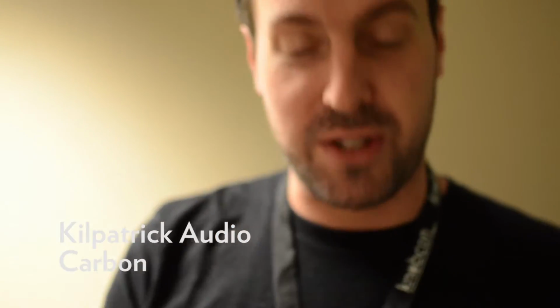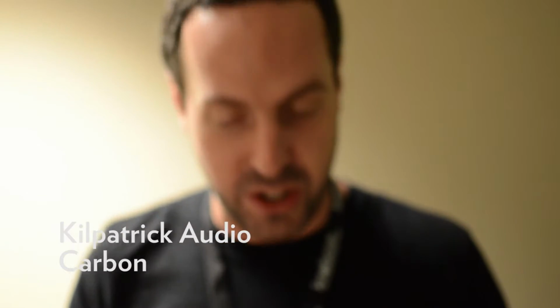Start at 1. Okay. So at the heart of Carbon, you have a 64-step sequencer. You get 6 of those. So right now I'm just going to use the first one for demonstration purposes. A few different modes that you have, like arpeggiation and live.